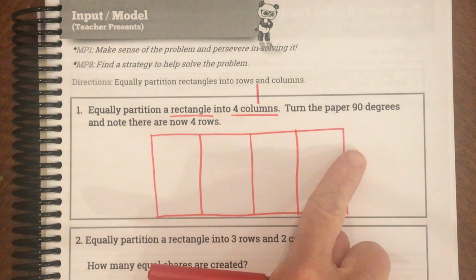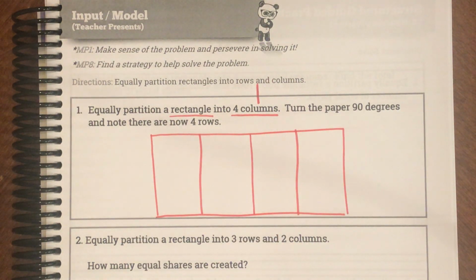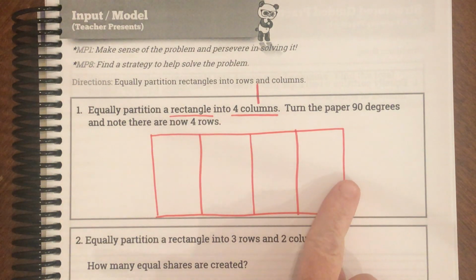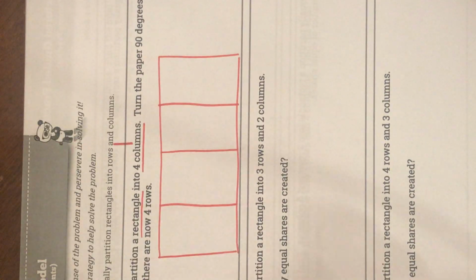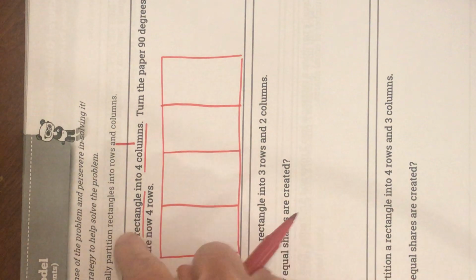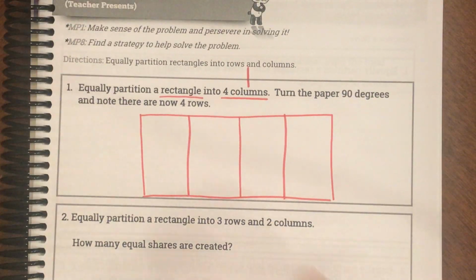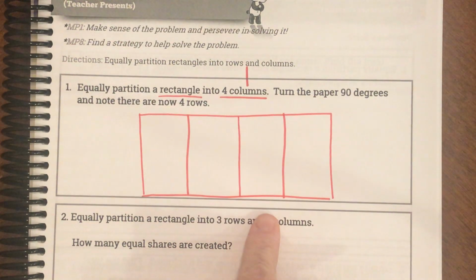They're not going to be perfectly equal, but they're about the same size. If I turned this, these would look like 1, 2, 3, 4 rows. But because it's this way, I have 4 columns. It didn't tell me to partition it into rows.